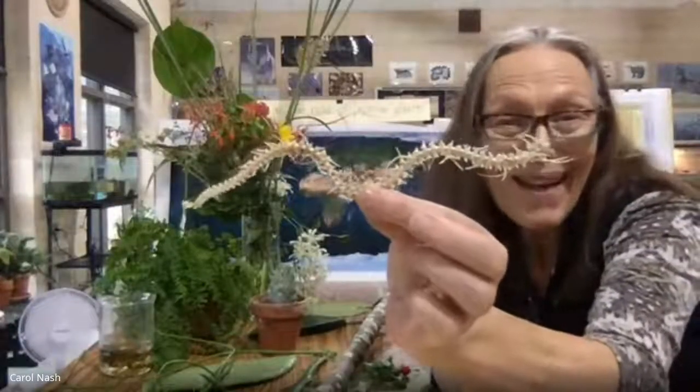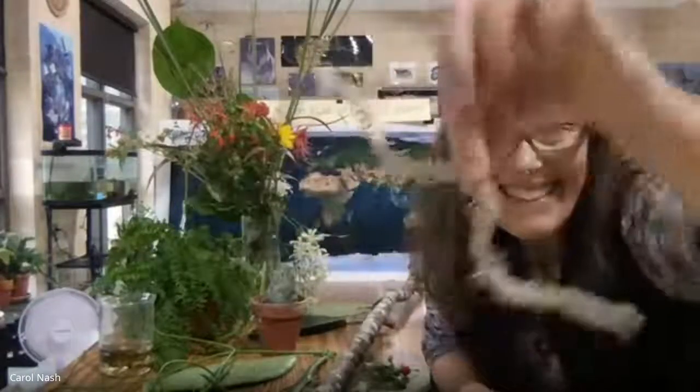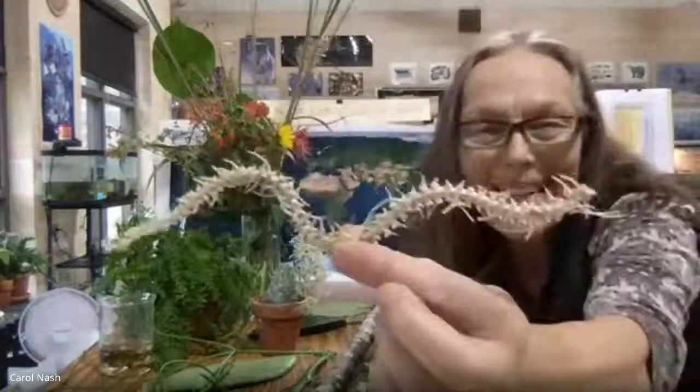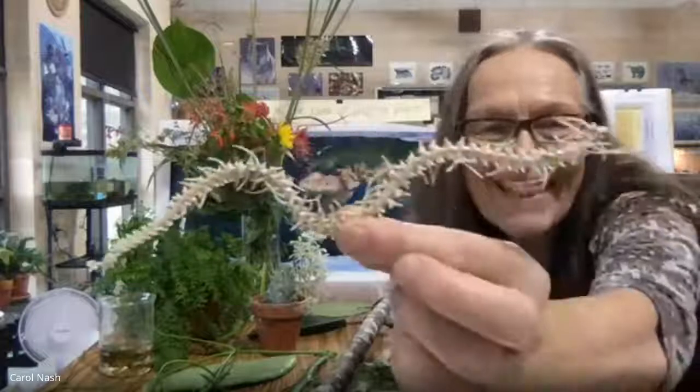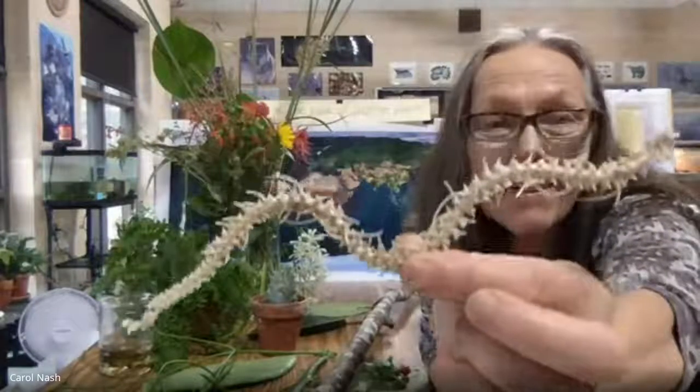Hello, and here's what happens to a snake after it's dead. Just find those little skeletons. Isn't that amazing? All those vertebrae, the head's gone, but you can see what's left of the vertebrae and the ribs. So we're here today in my classroom to talk about the role of plants in our ecosystem, in our biome, and compare them to other biomes.